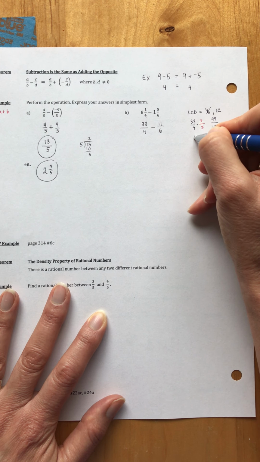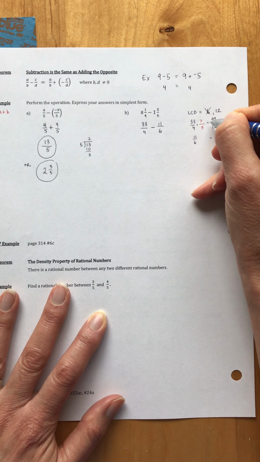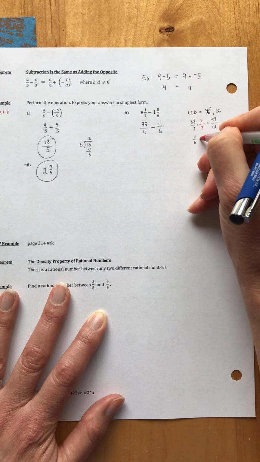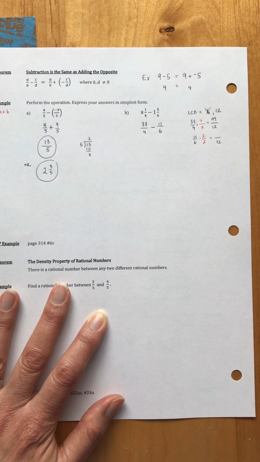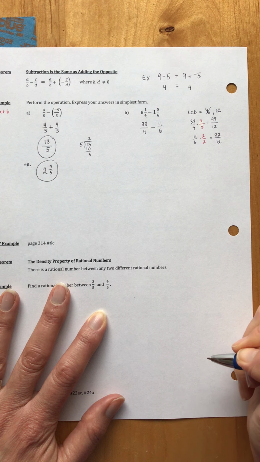And then we're going to do the same thing with 11/6, trying to convert it to 12. Okay, so how do we get from 6 to 12? We need a 2. So 11 times 2 is 22 twelfths.